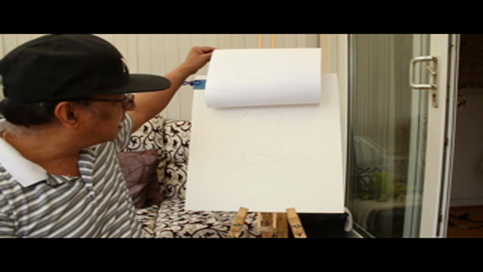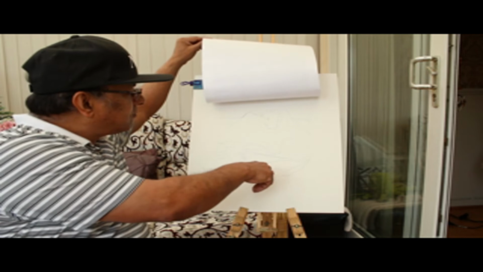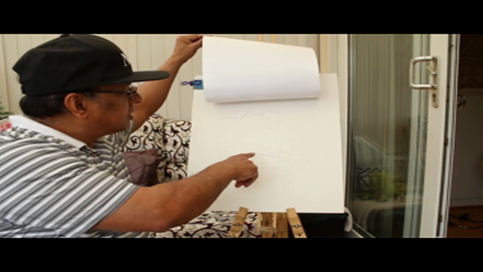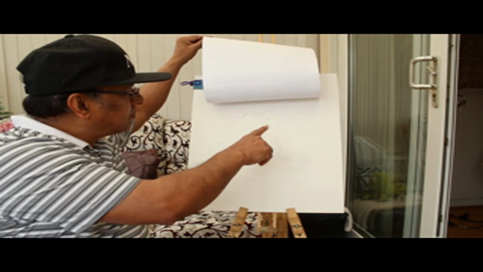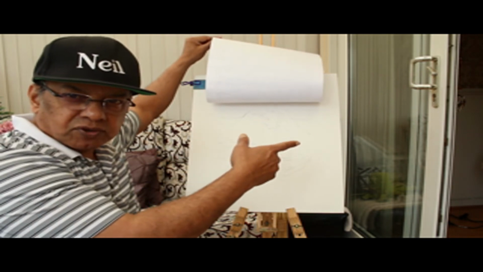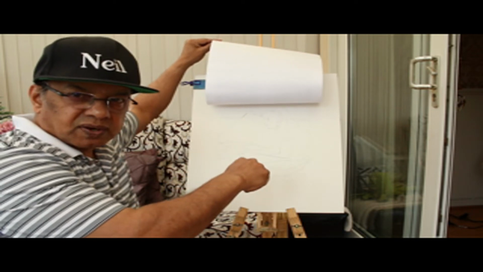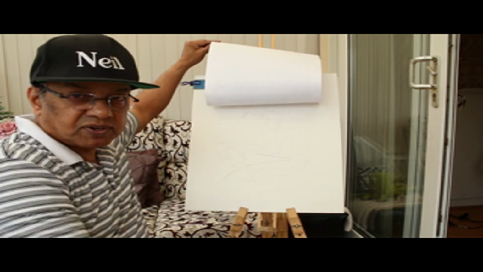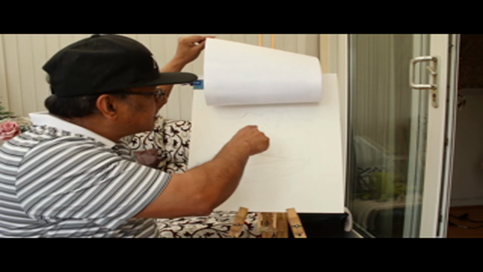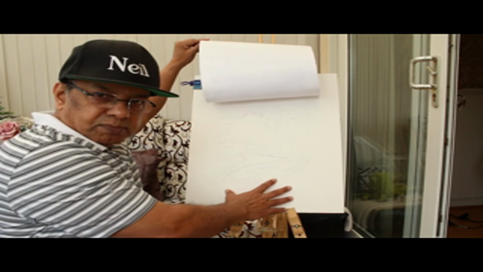You can see here. I'm not sure how visible it is on the screen, but what I've done here is to use a carbon and trace the outlines. You could do a sketch if you're comfortable with that. I didn't want to spend too much time trying to get the sketch right. To be honest, I'm not very good with sketching, so I thought the best thing is to do a kind of a trace using a carbon paper. I have the outline in place now.